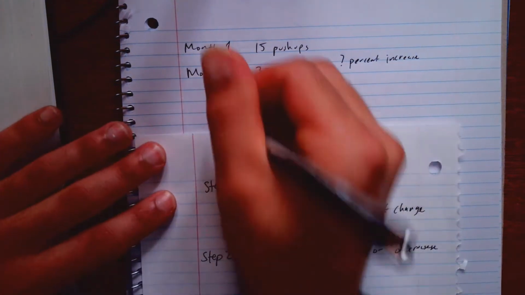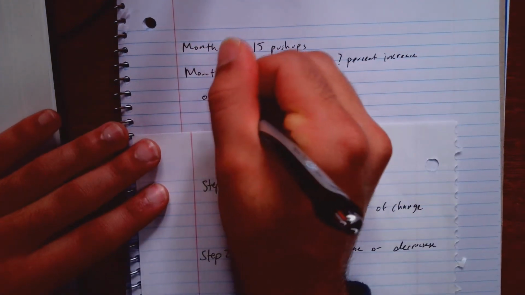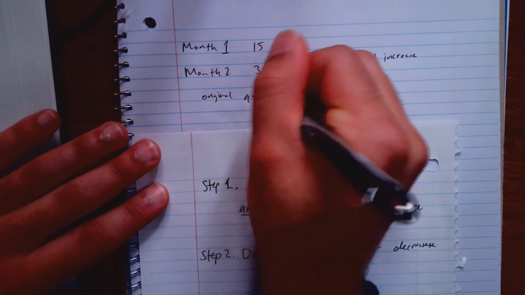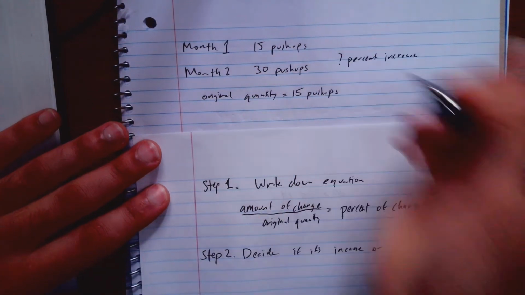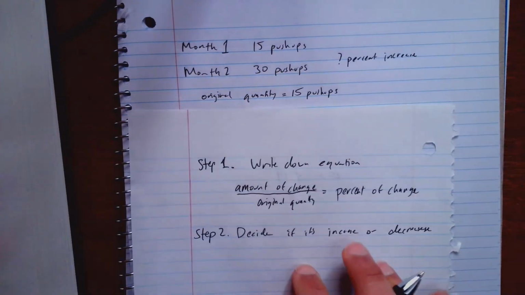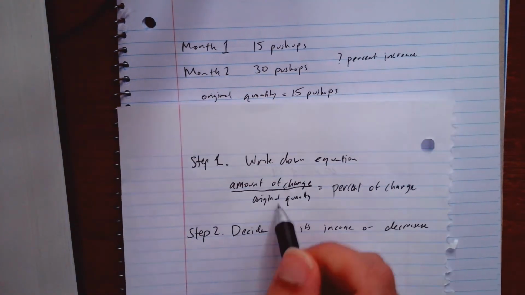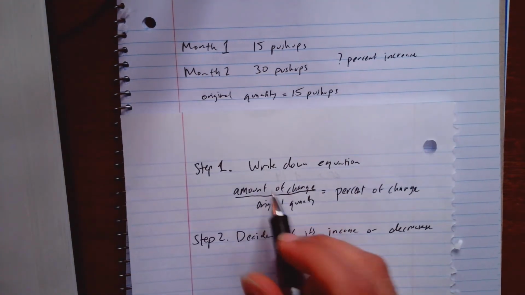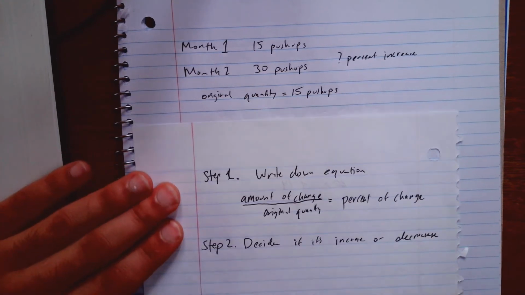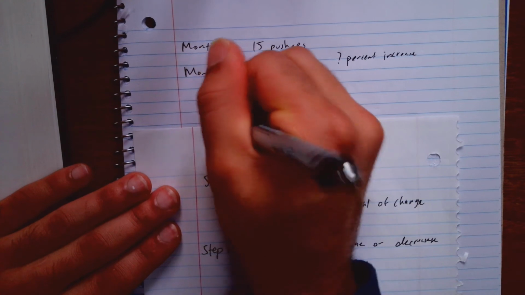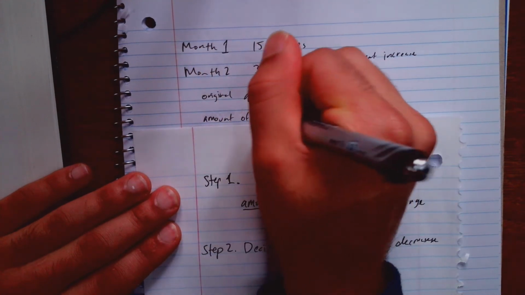So let's write that down. Original quantity is equal to 15 push-ups. Okay. What is our amount of change? And how did you solve that?